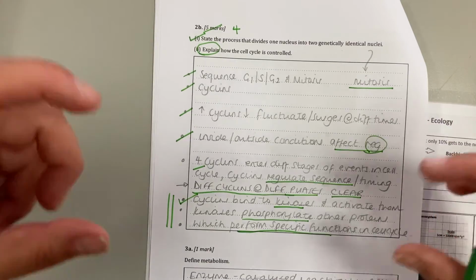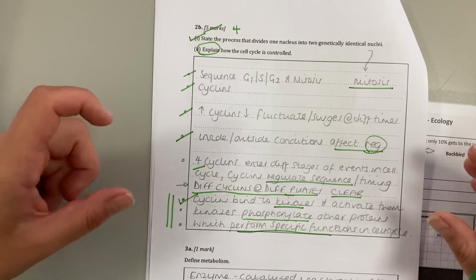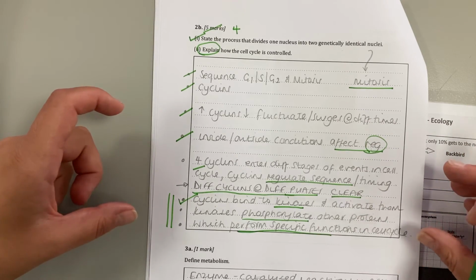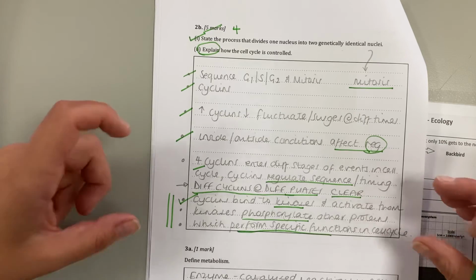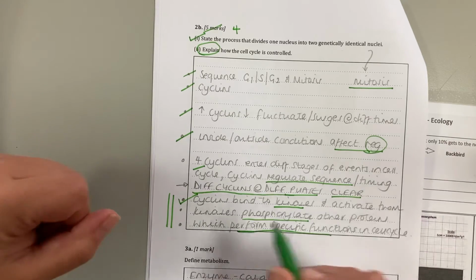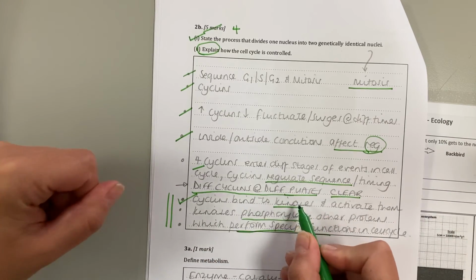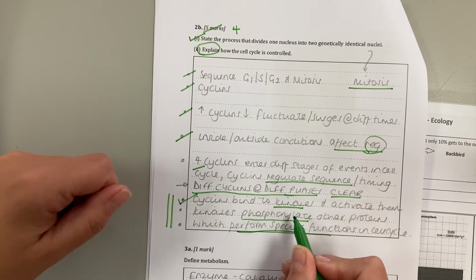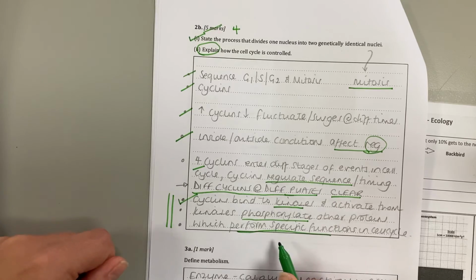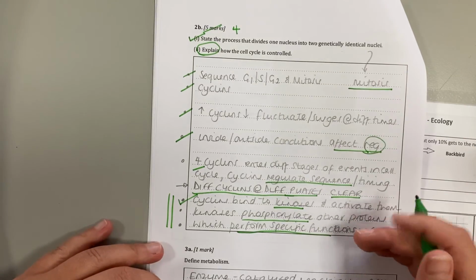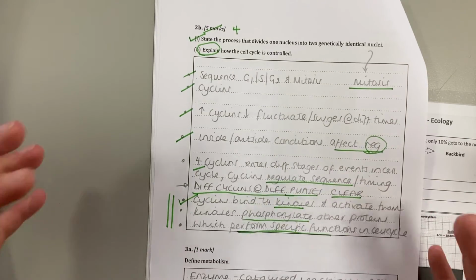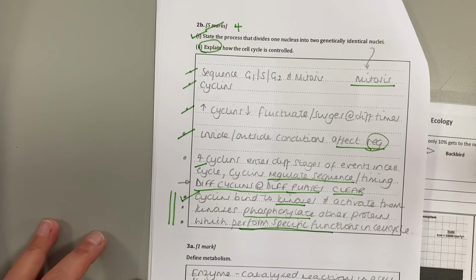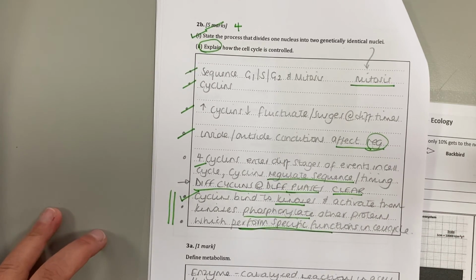We're then looking at it in a little bit more detail when we're saying we've got 4 specific cyclins, we've got regulation of different phases. We have got the cyclins binding to the kinases, the kinase phosphorylating the proteins, and the proteins performing specific functions. So these here, just as bullet points, very clearly outline what's happening in the cell cycle and how the cell cycle is controlled.